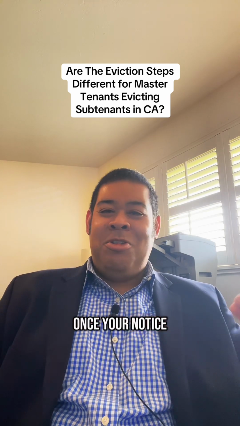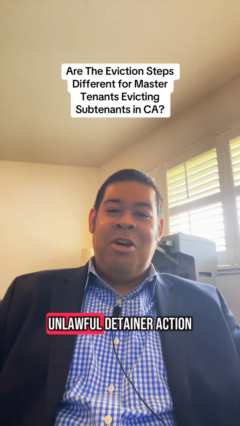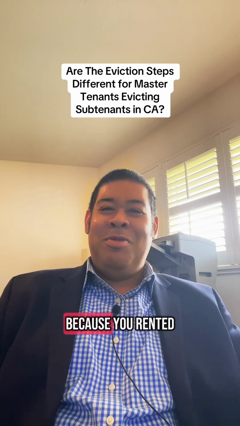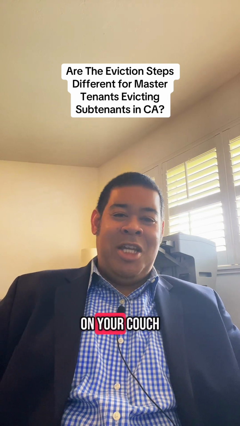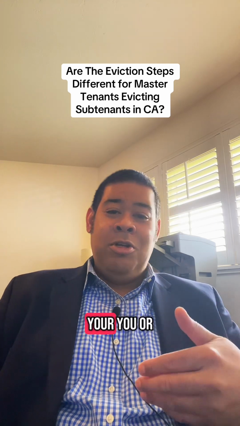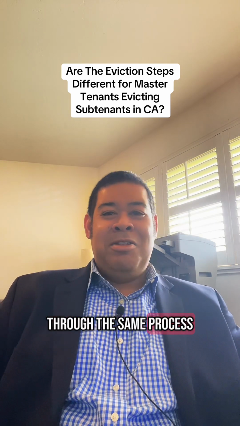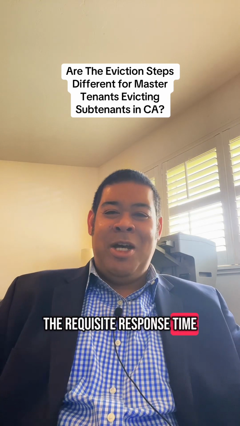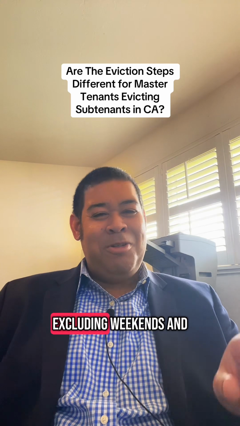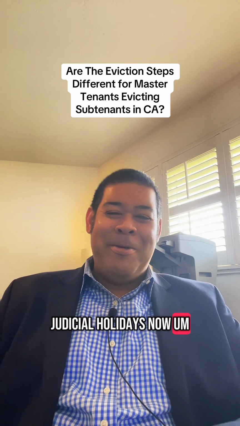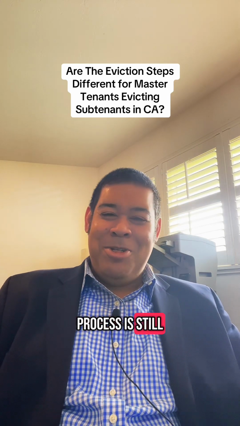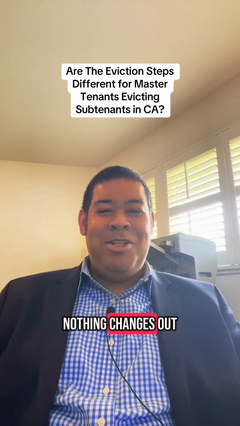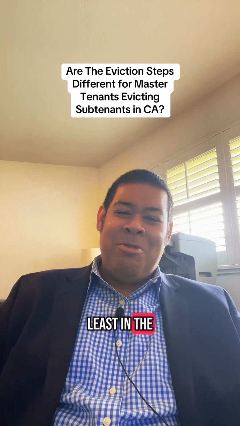So, for example, once your notice expires, you have the right to file an eviction or unlawful detainer action, and those processes are still the same. They don't change because you rented out a room or a space on your couch, basically, versus the whole house. You or your lawyer is going to have to go through the same process. You're going to have to serve the unlawful detainer complaint. You're going to have to still wait the requisite response time. Now it's 10 business days in California, excluding weekends and judicial holidays now. So that process is still the same. You still have to go to hearing as well. That's still the same. Nothing changes out of this, at least in the residential context.